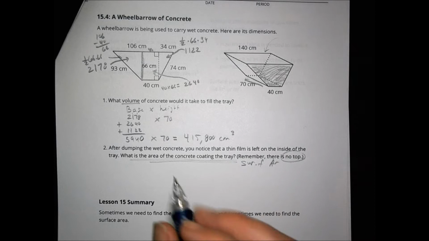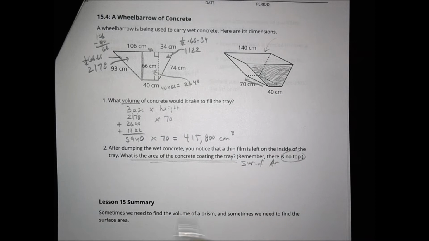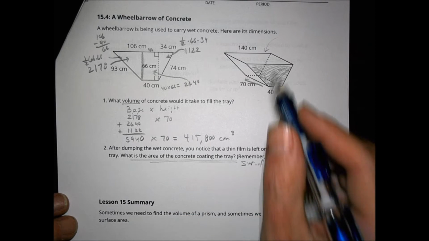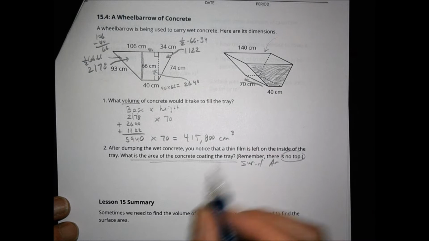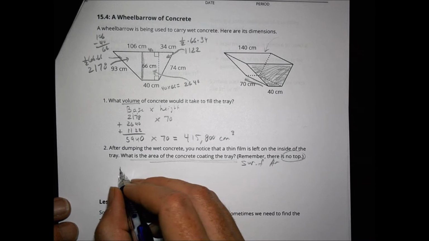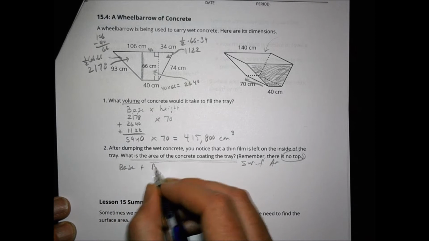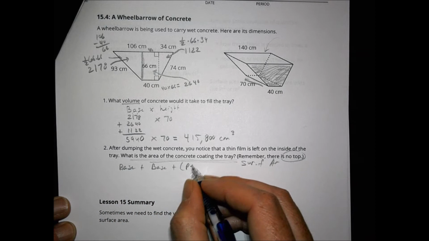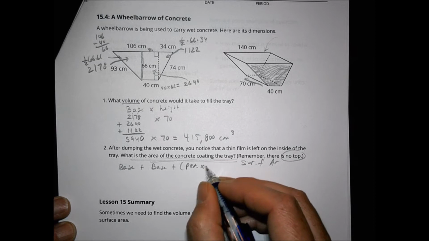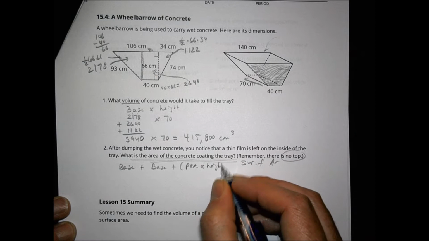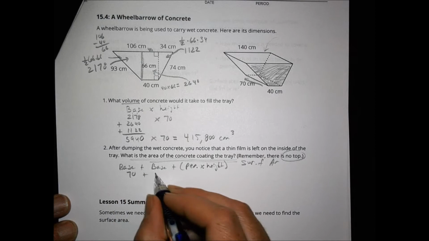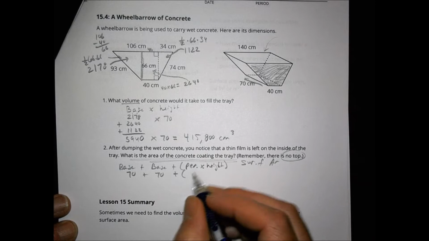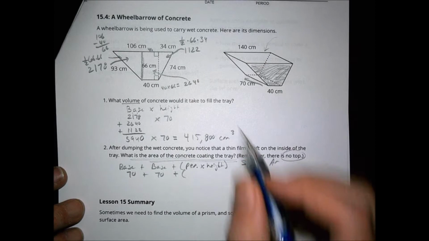So surface area we've done by finding the perimeter of a shape and then kind of unfolding it, and then adding that to the area of the bases. So we have our base plus our base plus the perimeter times the height. That's our basic formula. In this case here, our base was 70, and we have another 70, and our perimeter is going to be all these numbers added up together.